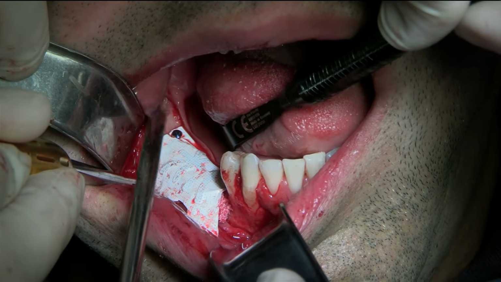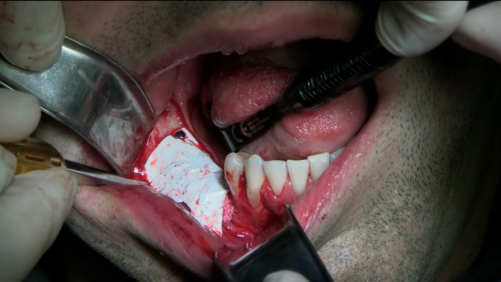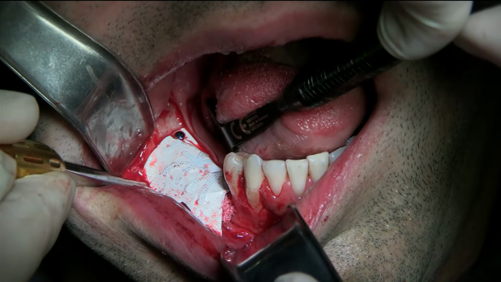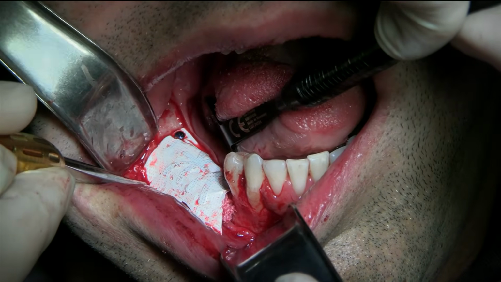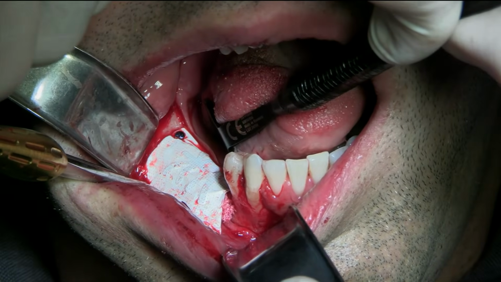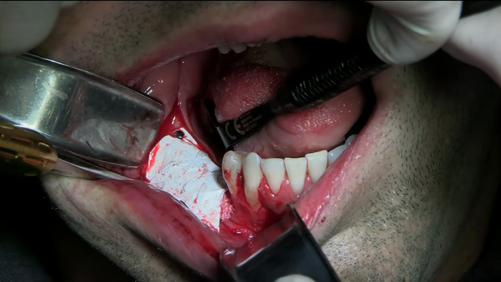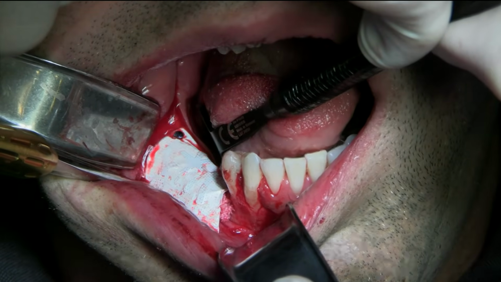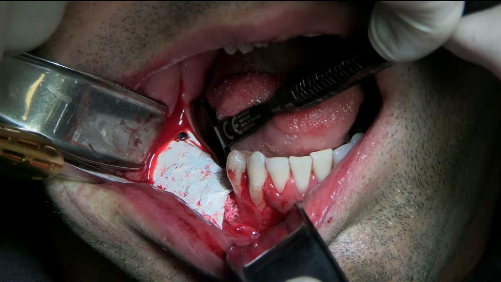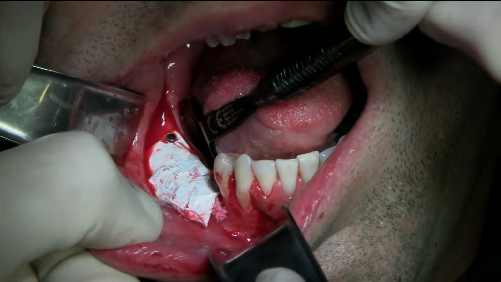Suction it. Okay, so I have to do it. So you have to hold this one. Hand down. Tapping. You're going to get some tacking. A little bit more, Dr. J. Okay, got it.